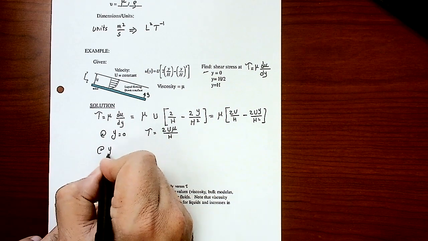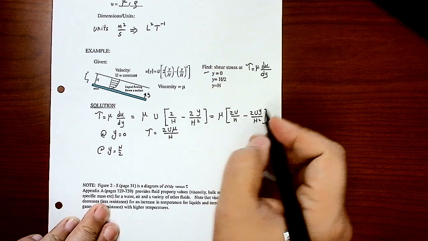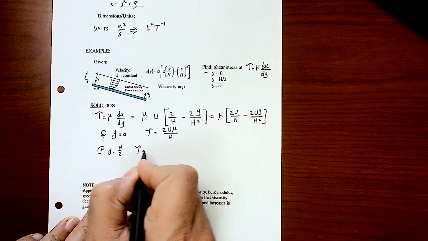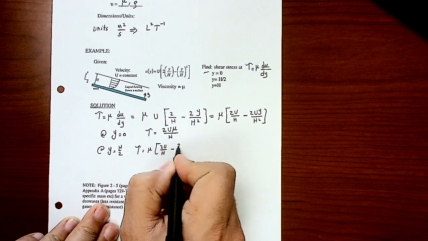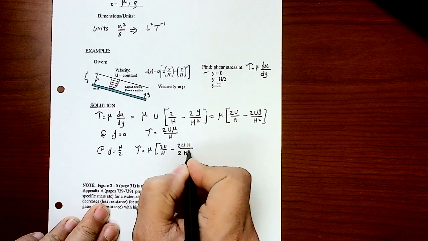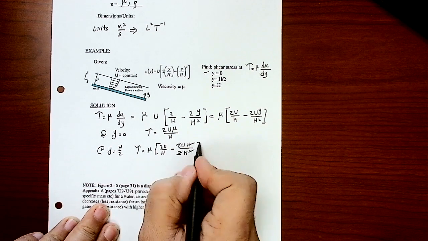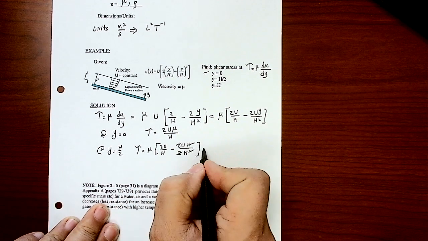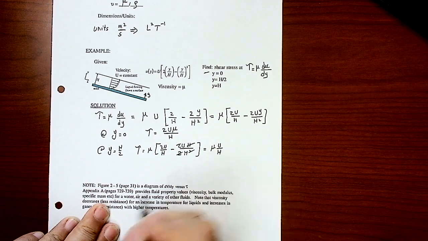At y equal h over 2, you put y equal h over 2, so tau is equal to mu times 2u over h minus 2u, y is equal h over 2, and this is h squared. The 2 will cancel out. It's 2u over h minus u over h. It's going to be mu u over h, right?